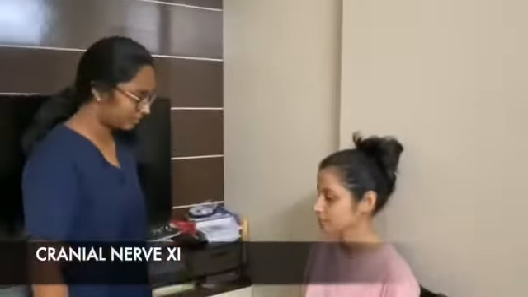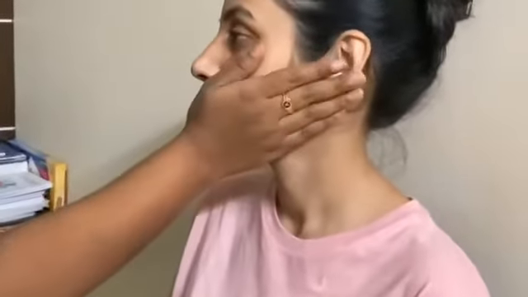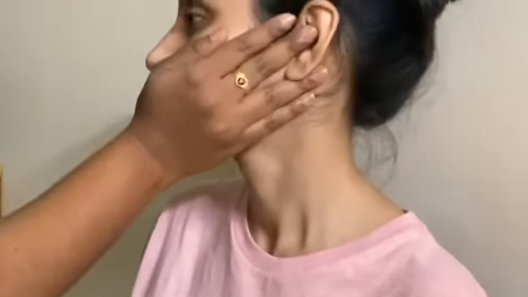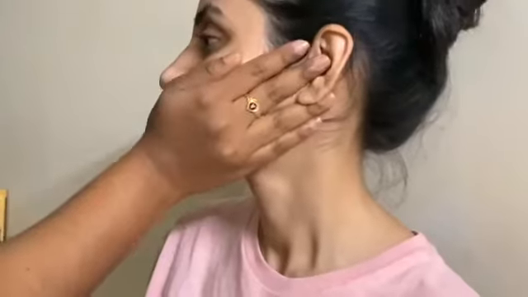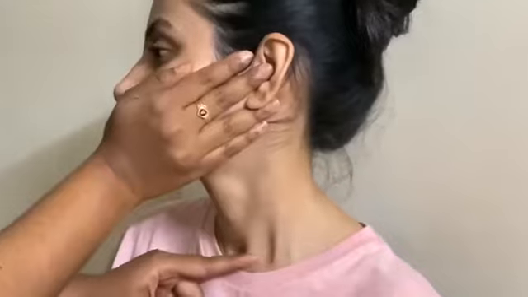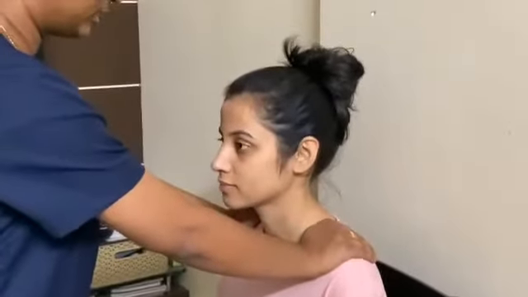Now we are going to examine cranial nerve 11. In this, first check the sternocleidomastoid muscle. Then ask the patient to turn the head to one side. Then apply force and ask the patient to resist the force of your hand. Then check the sternocleidomastoid function. Thank you. Now ask the patient to shrug the shoulders against the resistance of your hand.